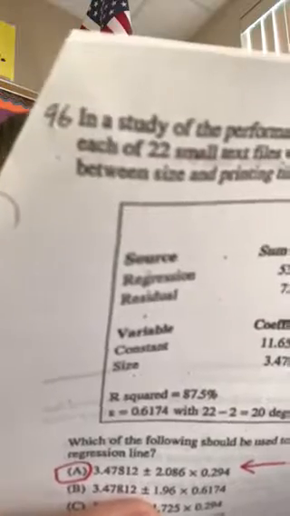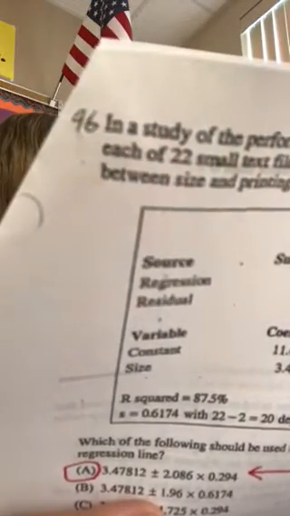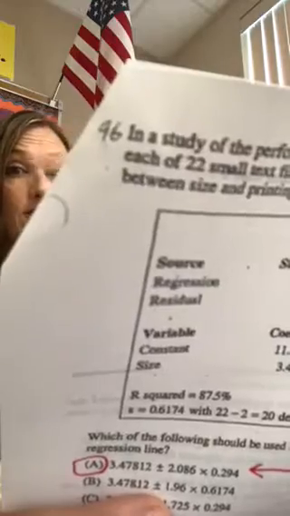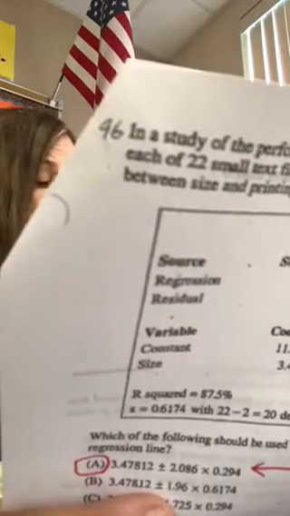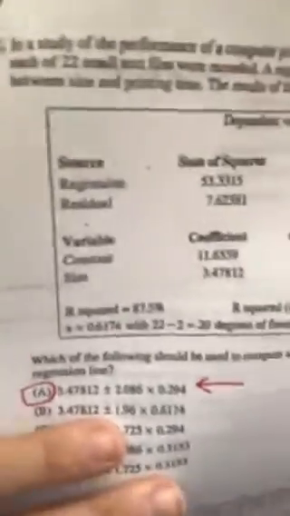Let's do that. Question 96 states, a study of a performance of computer printers and printing time for 22 small text files were recorded. So it looks as if I have two quantitative variables. That means I better write the formula for my least squares regression line.